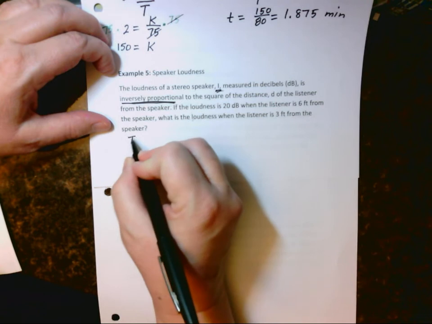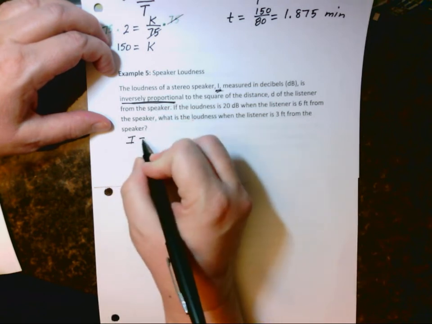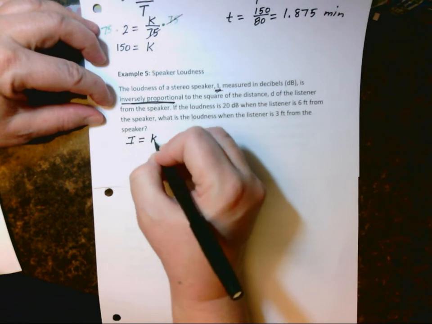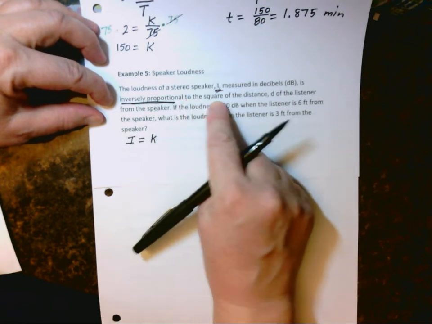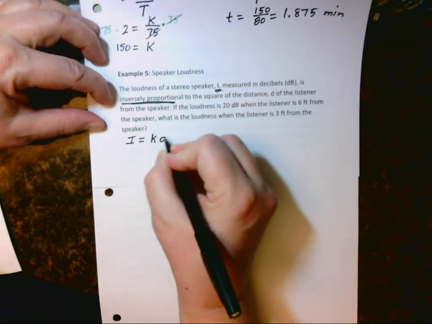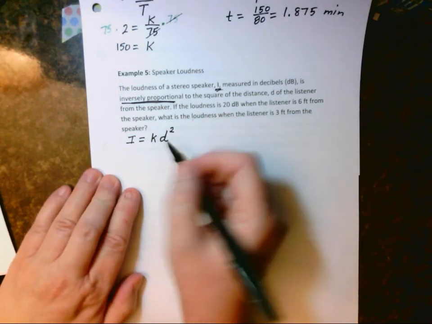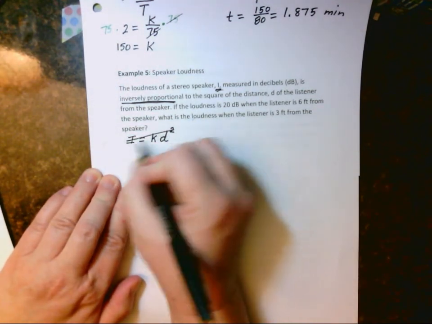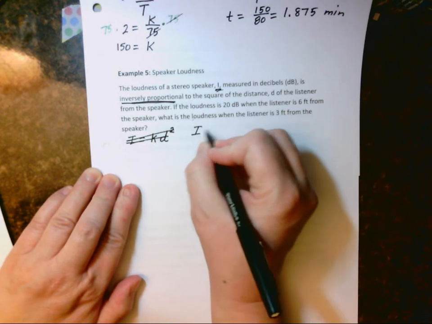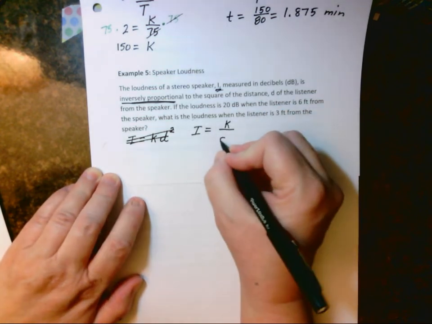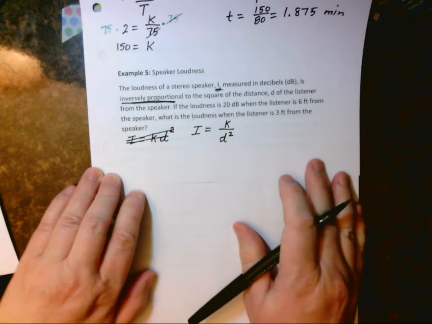So the loudness is inversely proportional, some constant, times the square of the distance to the listener. Oops, I put that directly, didn't I? We need to write this inversely. I is equal to, inversely means we have to put it in the denominator. Very well.